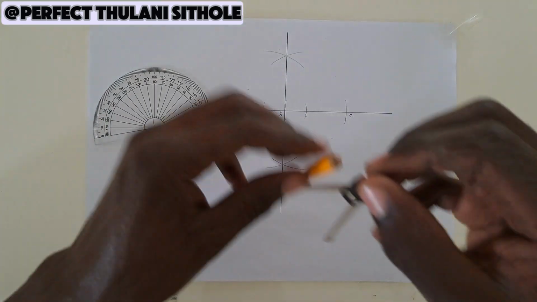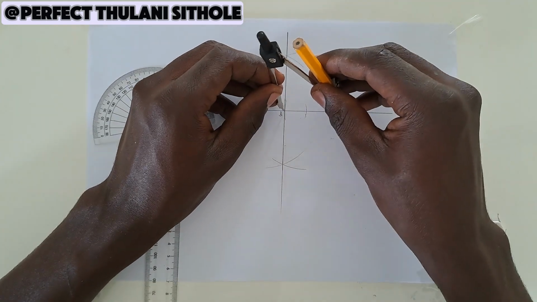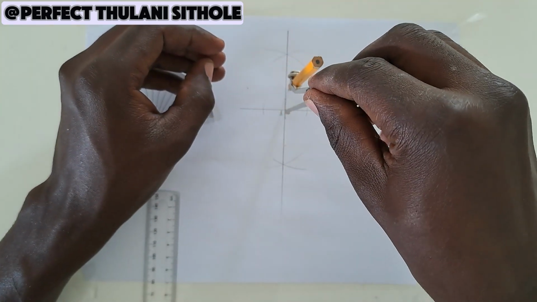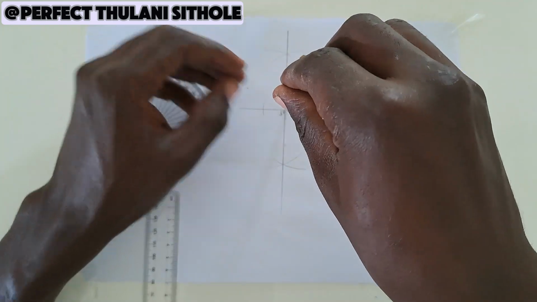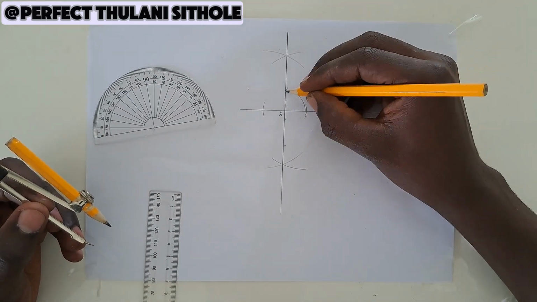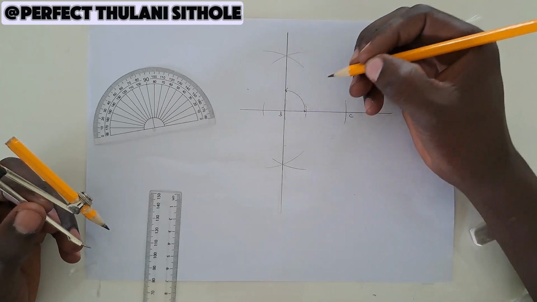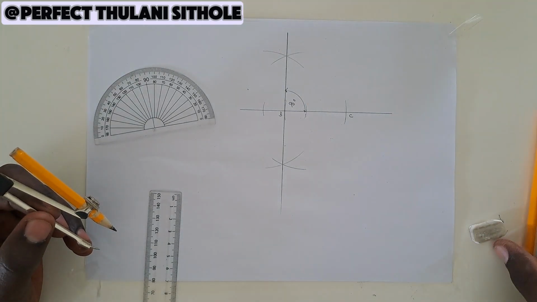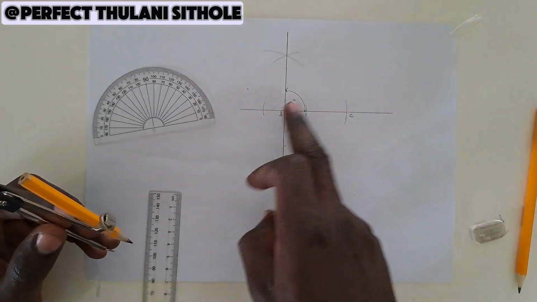And you label your angle here 90 degrees, and you put your small arrows to indicate that from here to here, that's where 90 degrees is. So you label it 90 degrees. So to get 45 degrees, you bisect this angle.